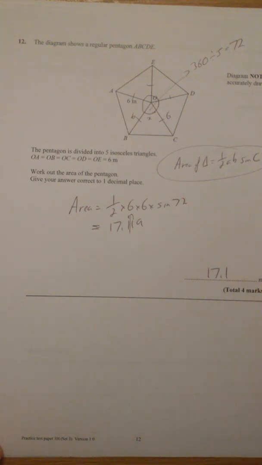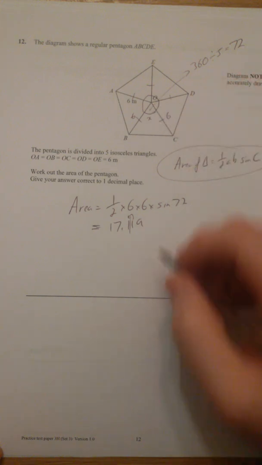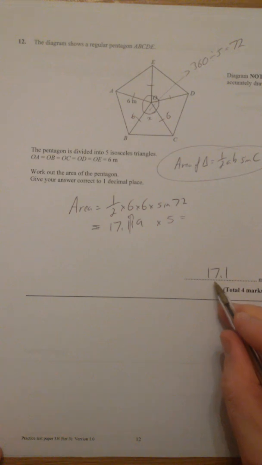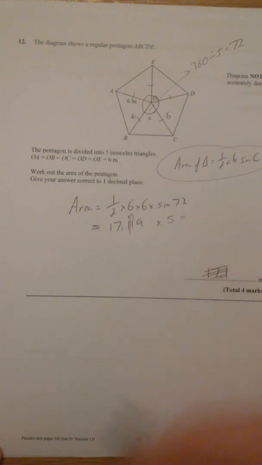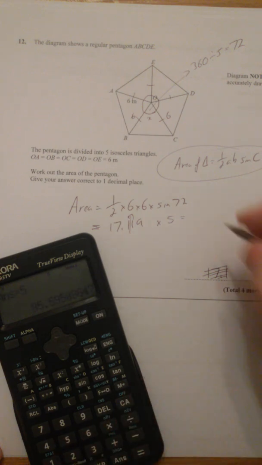And what you've got to be careful on in questions like that is that you don't jump to that conclusion, because what you might forget is the fact that there's 5 triangles here. So make sure you multiply that by 5. Often we see people jump to the answer line when they think they've got a solution. Okay, so we're going to multiply that by 5.